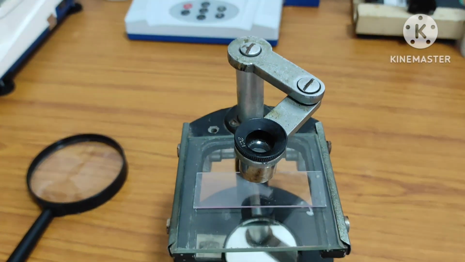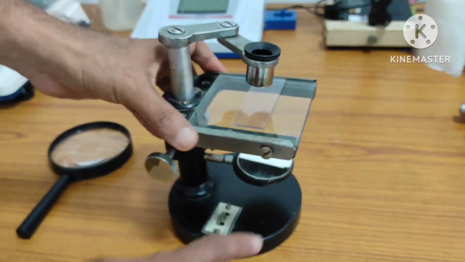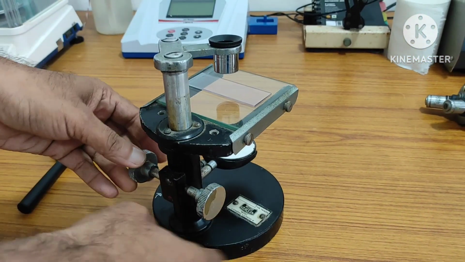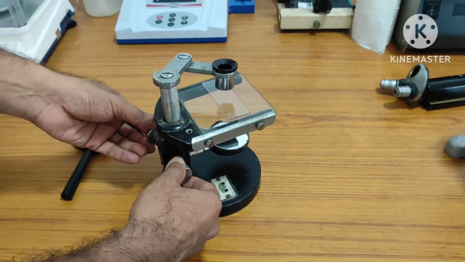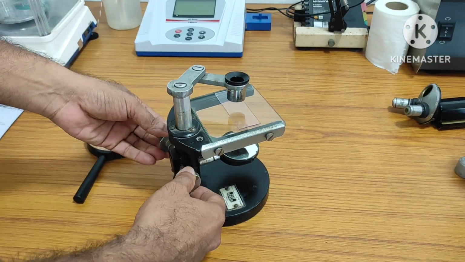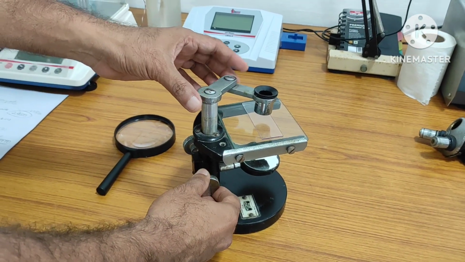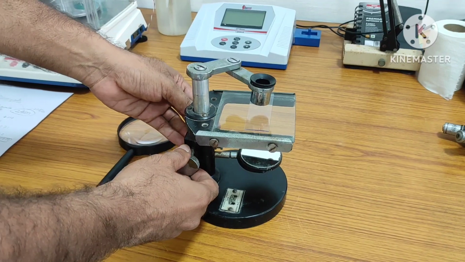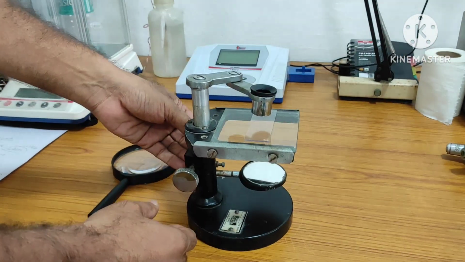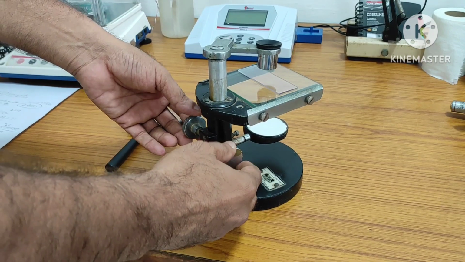A simple microscope example is this. This is the base, this is the arm, and this is the knob for adjustment. It can be adjusted based on the distance of the specimen from the lens, so wherever we find it is clear.